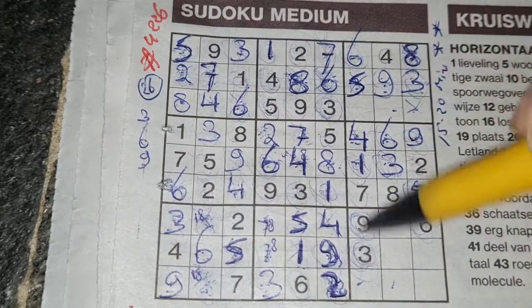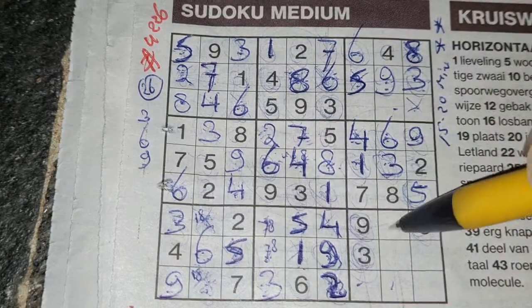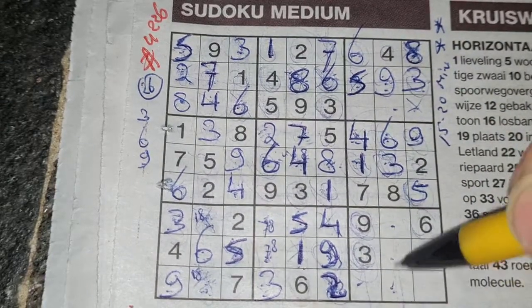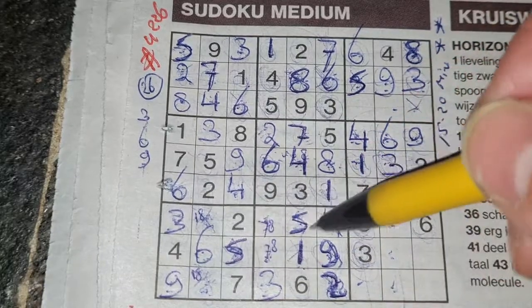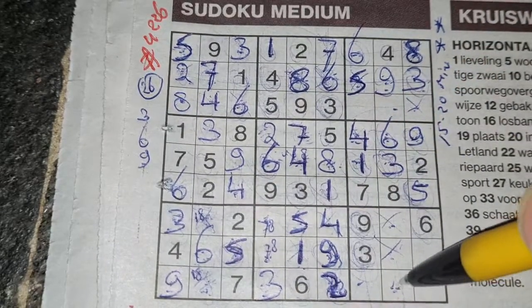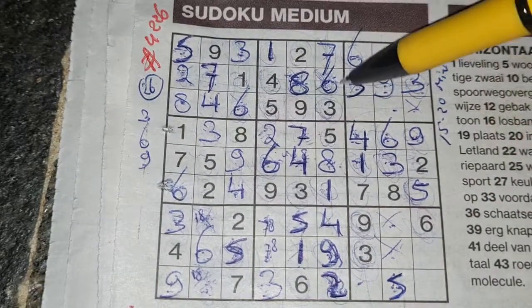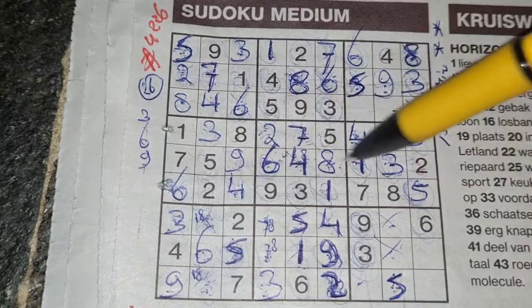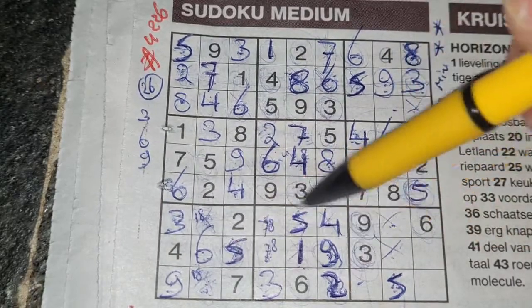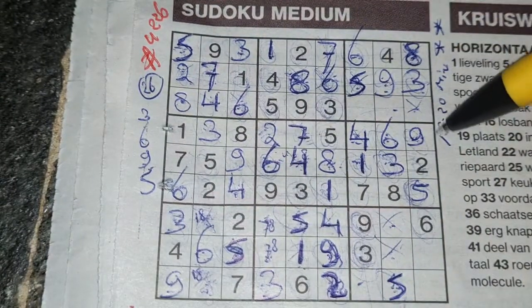Alright, so we have a 5 in this column, 5 in the last column. So the column between, only three places left for the 5 should be here, here, or there. We see here 5, no 5 there, here 5, no 5 there. The only place left for the 5 should be there. And all the 5s are used. I can see this is number 4, number 5. Alright.